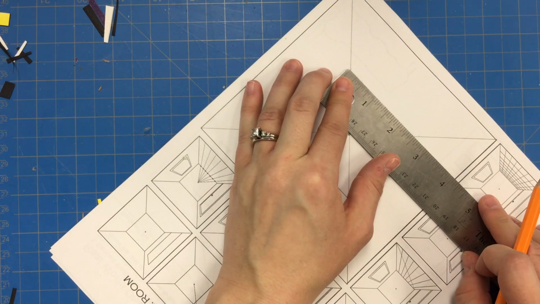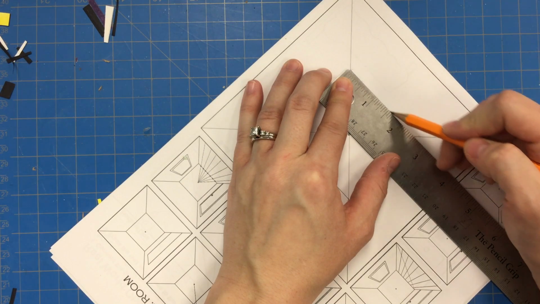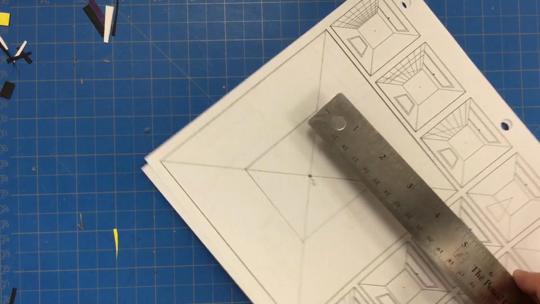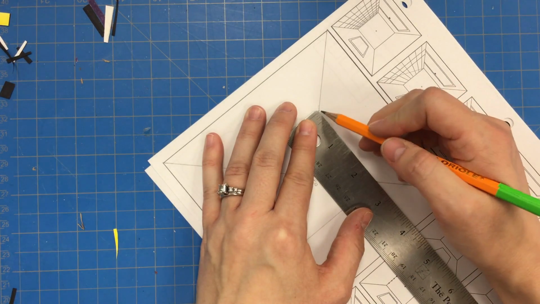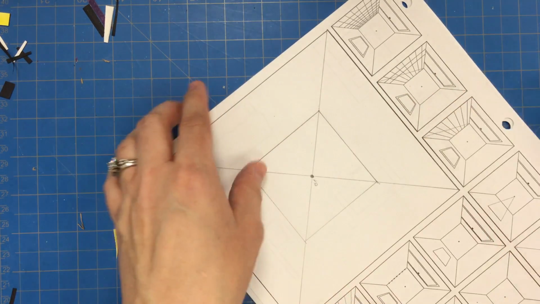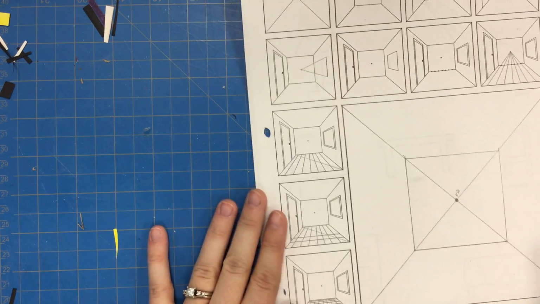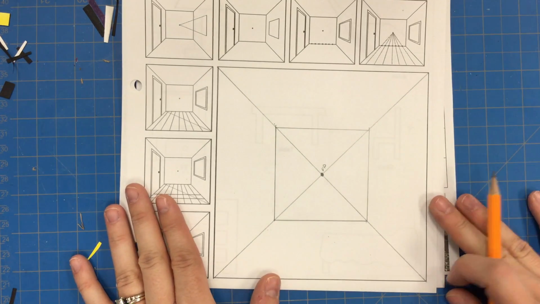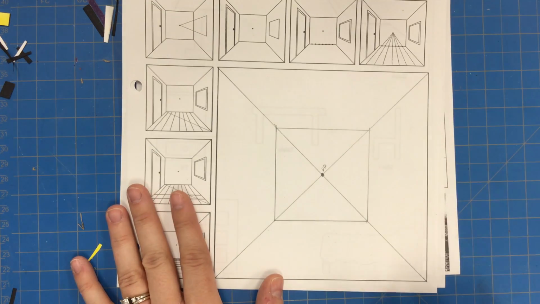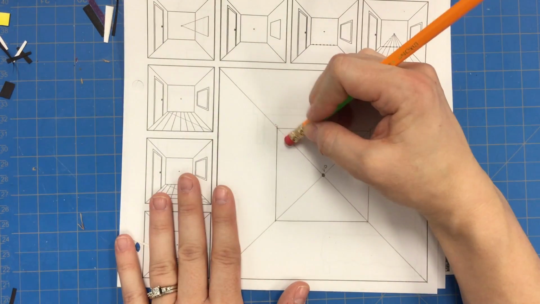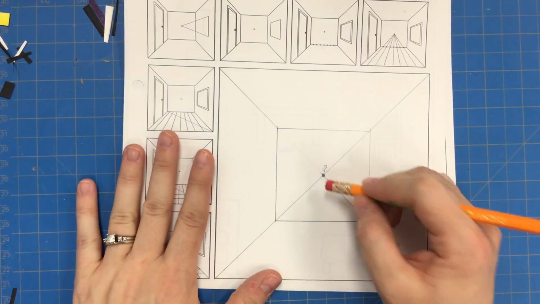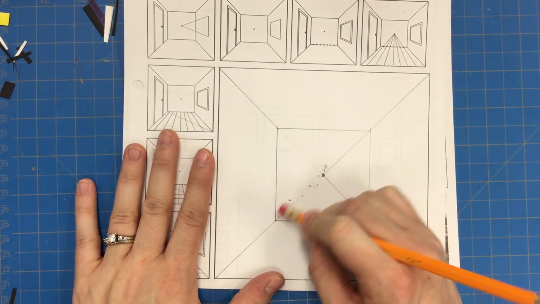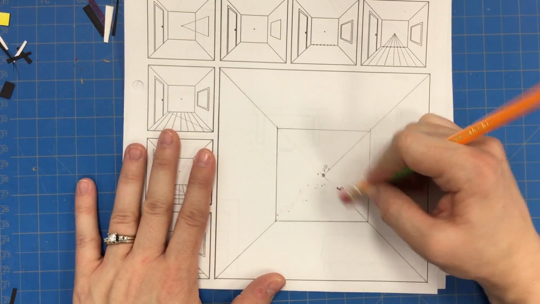do the same thing down here, draw a straight line, and then line it up with my starting line. So now I have the back wall of my room, and I also have my vanishing point. Okay, now we don't want our lines of convergence running through our back wall. That's where our room will stop. So we're going to go ahead and erase those lines of convergence.